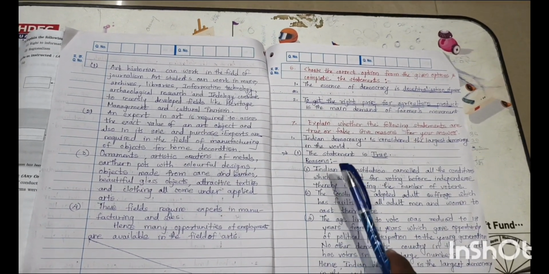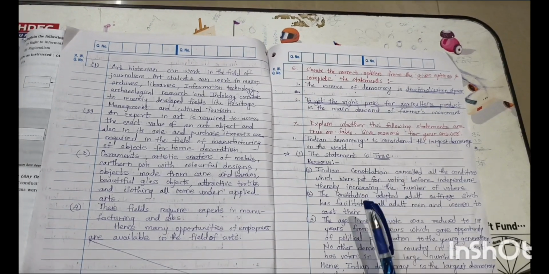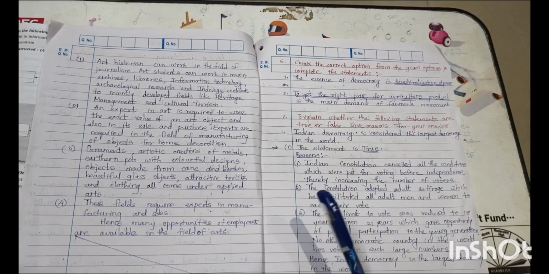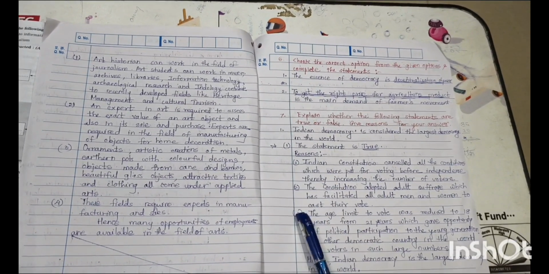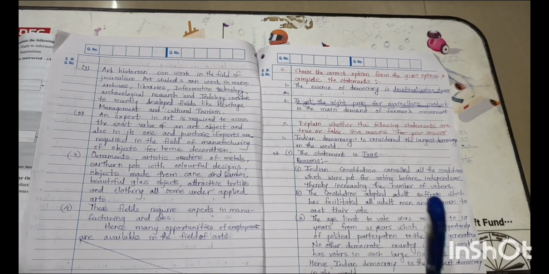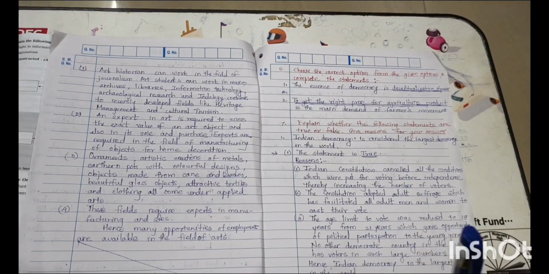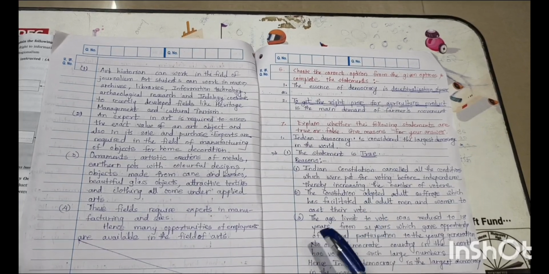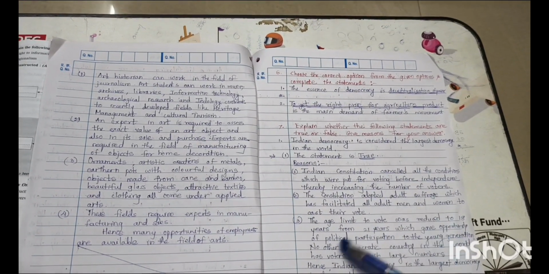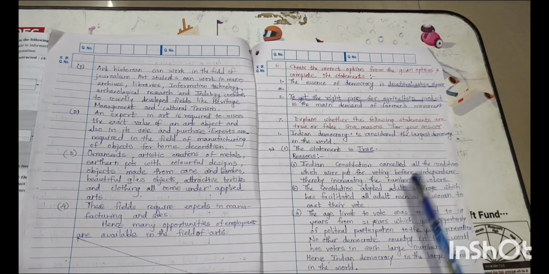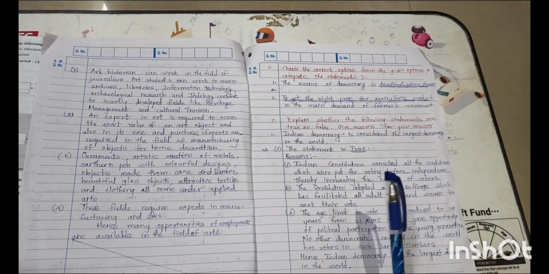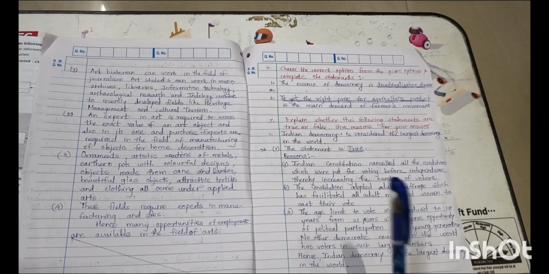Now suppose you have written that the statement is true. Then also you have to write the reason why it is true, with minimum 2 points. And if it is false, then also you have to give a reason. If you only correct the statement, explaining why it is false, then you won't get any marks for that answer. You have to write the proper reason why it is false.